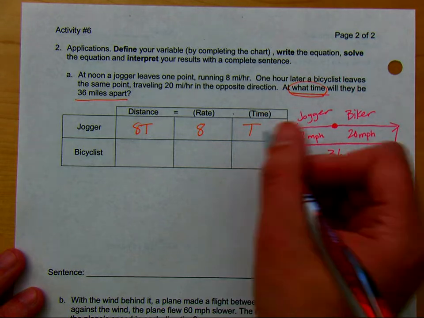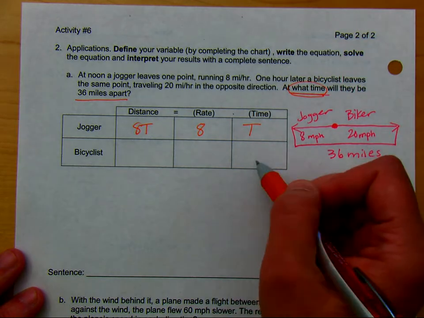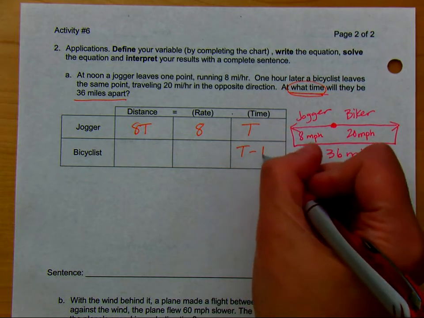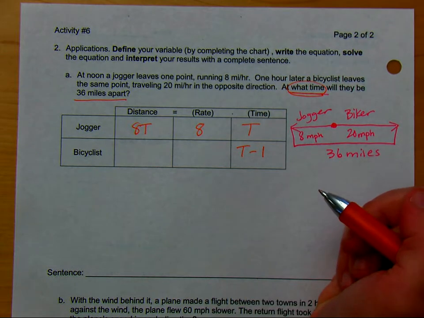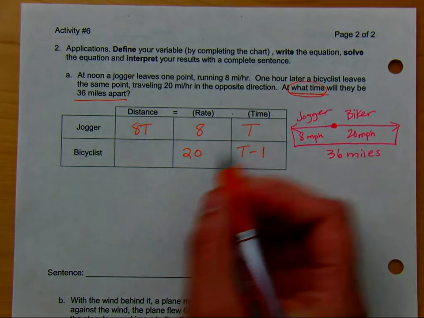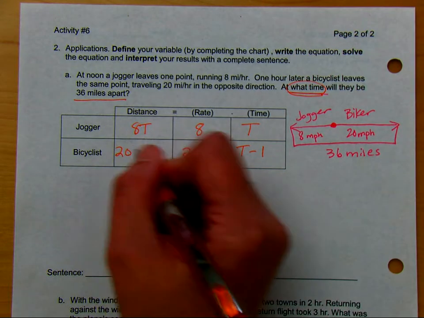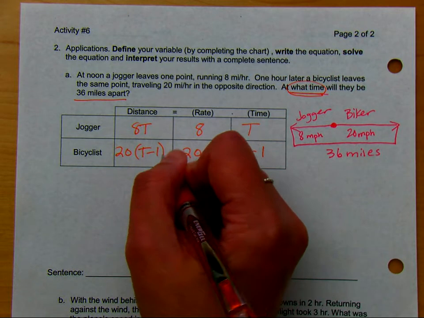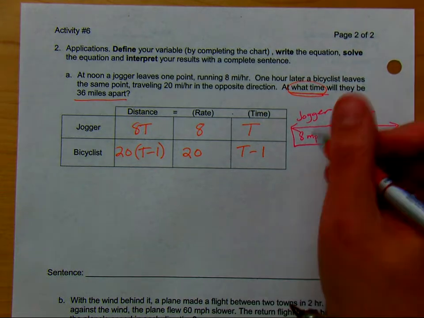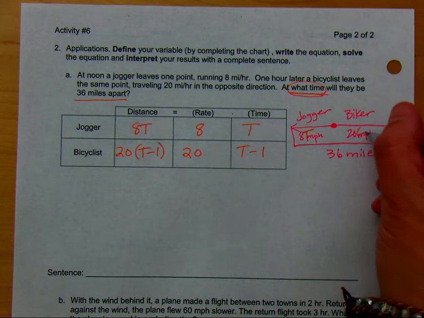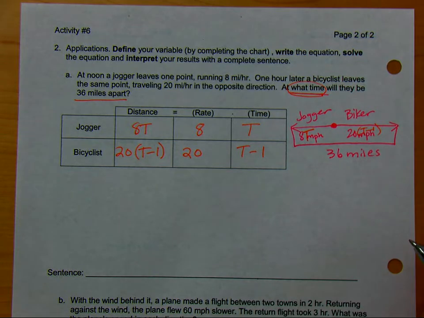Since we don't know the time of the biker, but we know the relationship, what could be an expression you could write for the time of the biker? It would be t minus 1, right? Because it's just an hour later. And then their rate is 20, so their distance is the rate times the time, which is 20 times t minus 1. So 8t is the distance that the jogger's gone, and 20(t minus 1) is the distance of the biker.